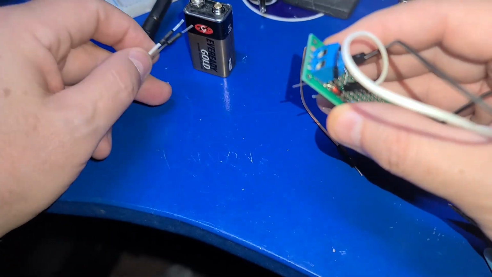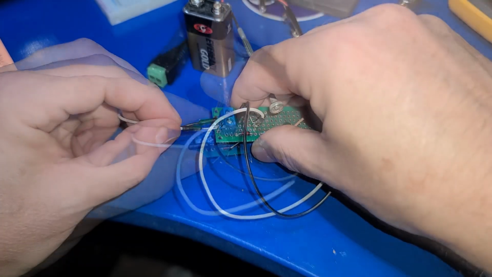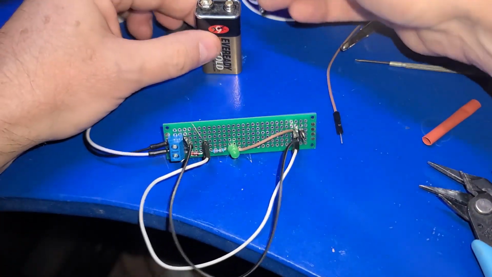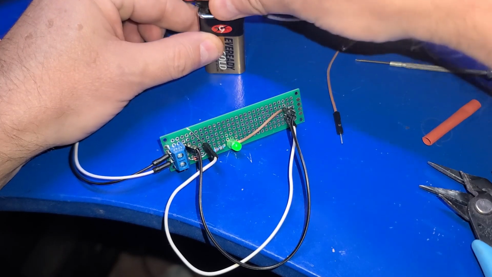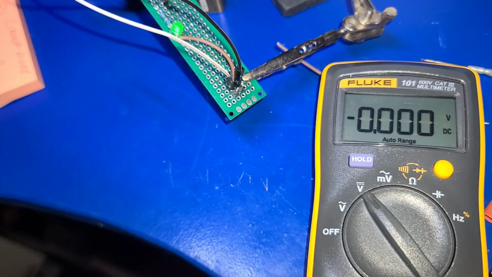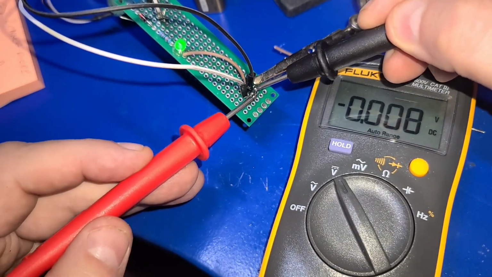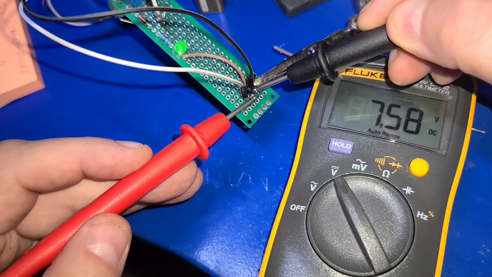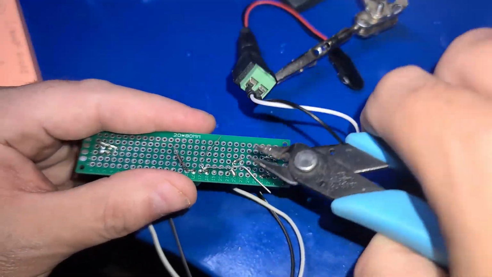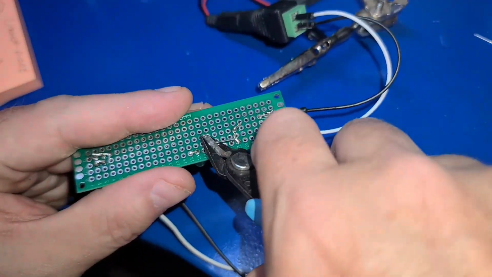To make sure I used an appropriate resistor, I connected a 9-volt battery to the board to make sure the LED would light up. It's a little hard to see with the workbench lights on, but the LED is a solid green. I'll just quickly double check that the voltage coming out is close to 9 volts. This happens to be a very old battery I'm using for testing, but it checks out fine. Now I can clip the excess wires off the board to prevent shorting anything out.